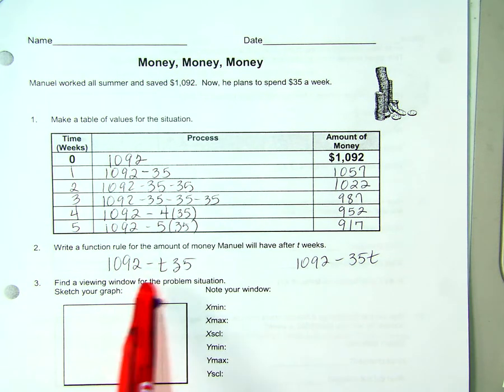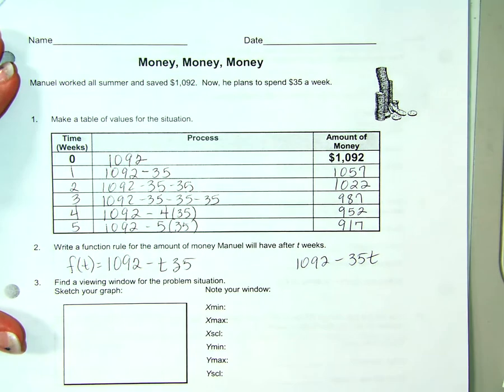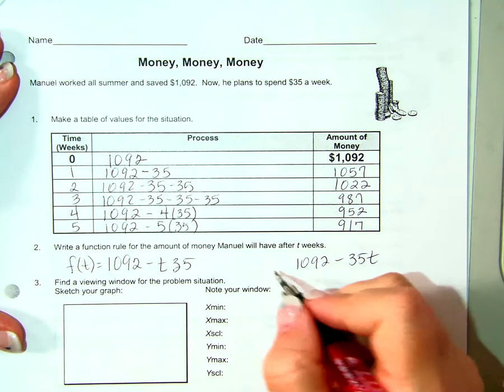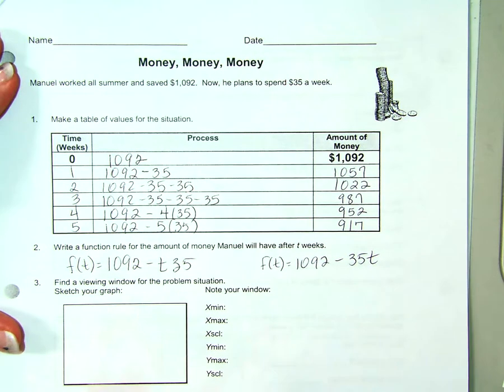Is this a function rule? Oh, f of t. Which means I also have to write f of t here if I happen to have both of these written, right? Good. Good. I'm glad you didn't let me trick you.